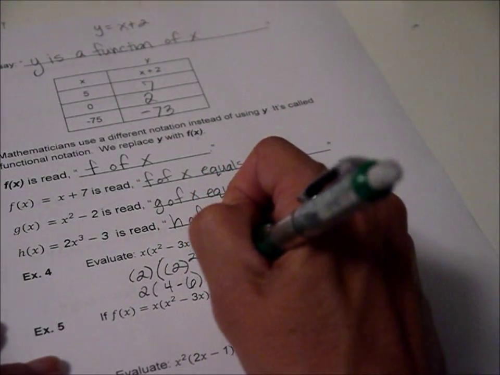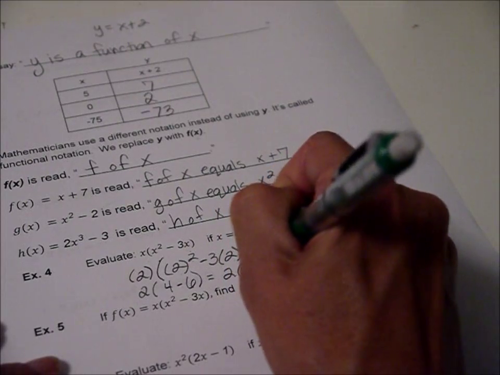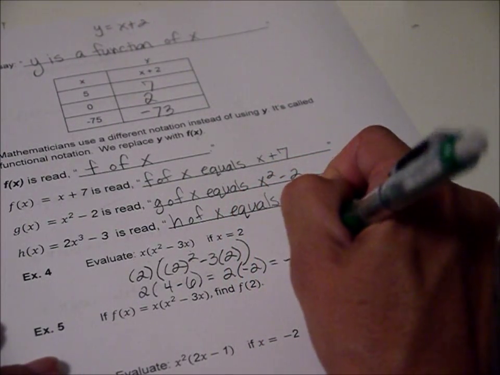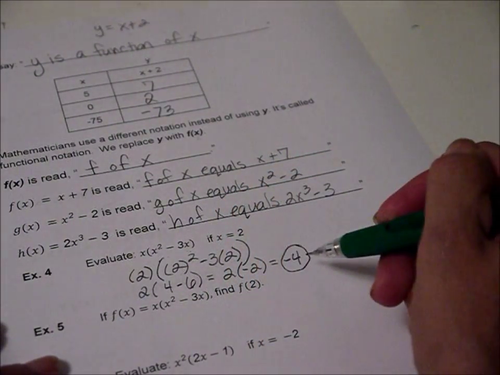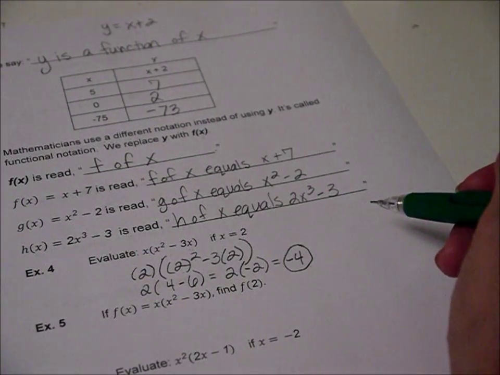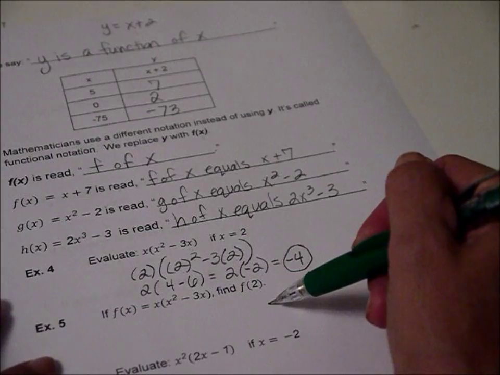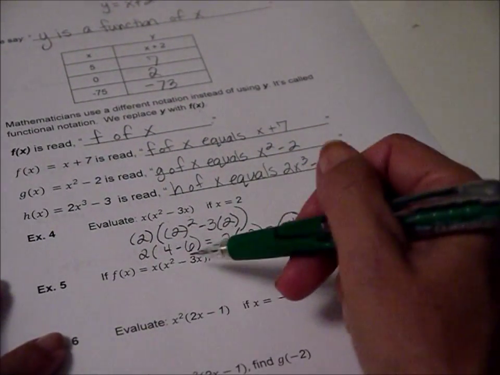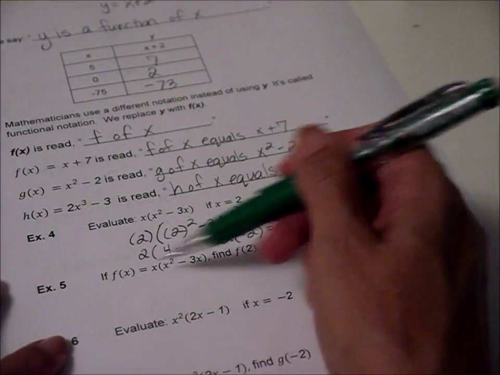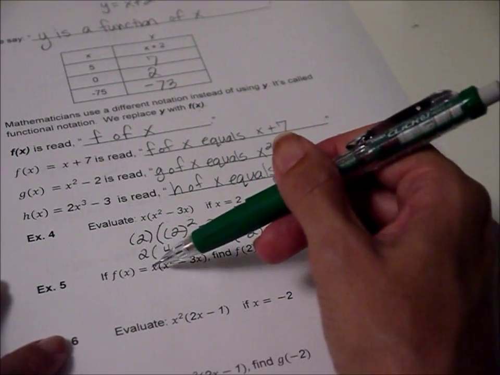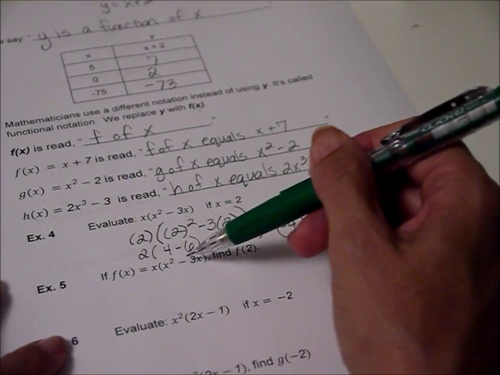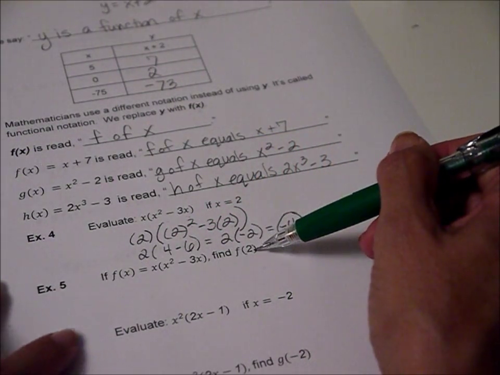And then that's 2 times negative 2, negative 4. So if we evaluate, we get negative 4 as the answer. Now, we are virtually asking the same thing, different notation. I'm going to read it in English. If f of x equals x times x squared minus 3x, find f of 2.